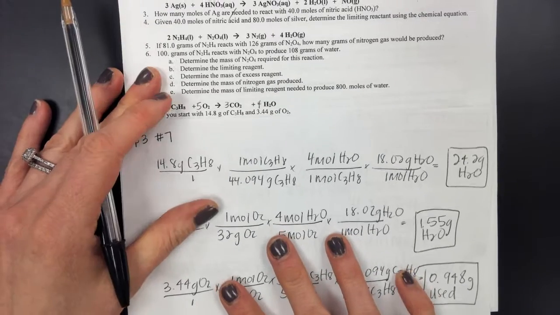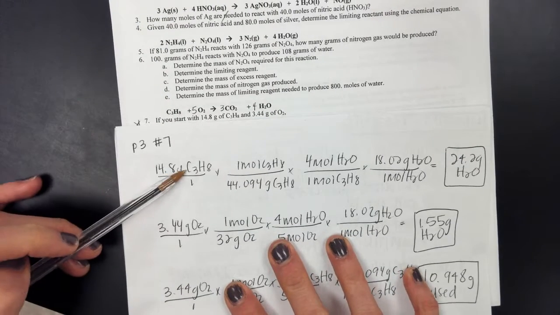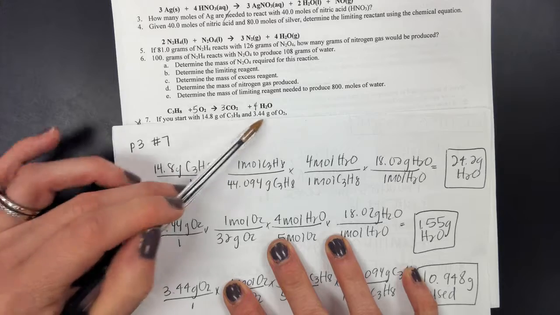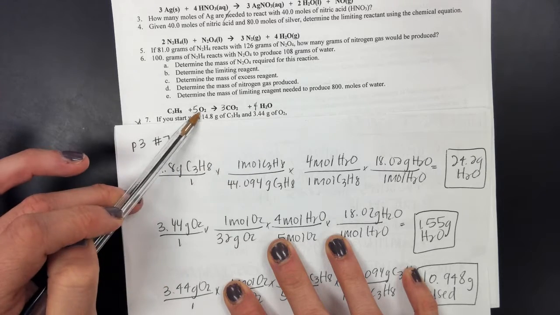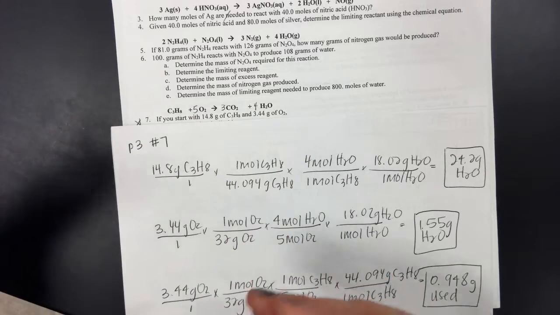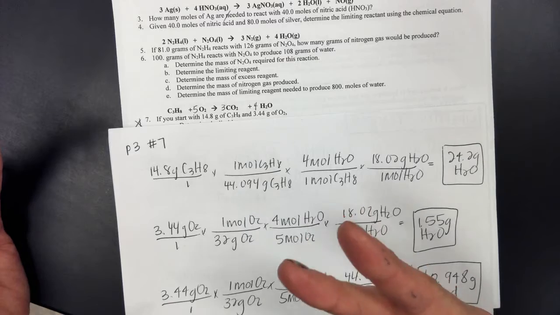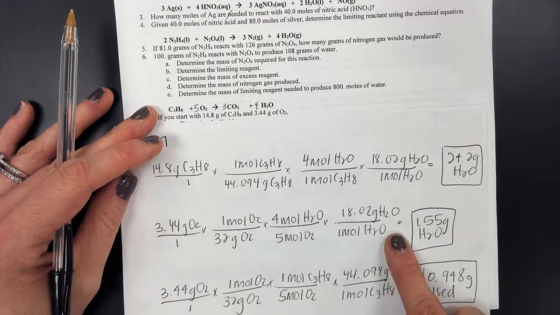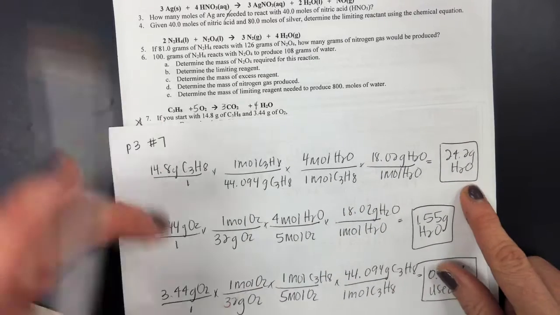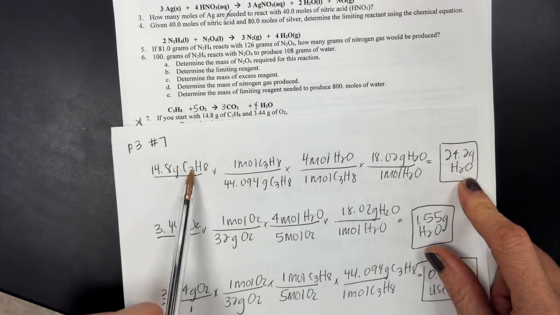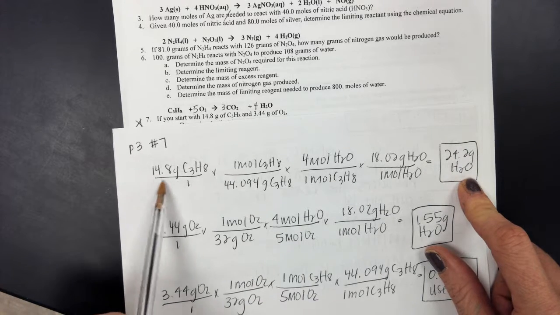Okay, so 7 says if you start with 14.8 grams of C3H8 and 3.44 grams of O2. So I've got two givens, so I knew I was doing two stoich problems. I did those, I set those up, and I solved with 14.8 grams of C3H8.